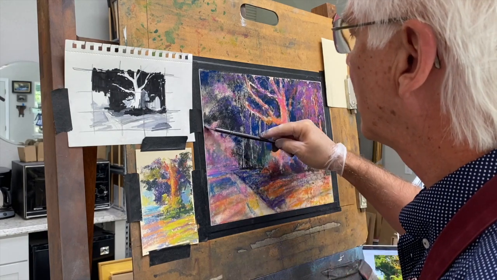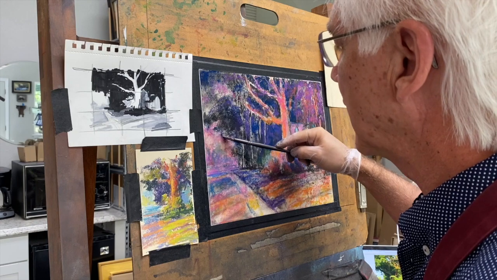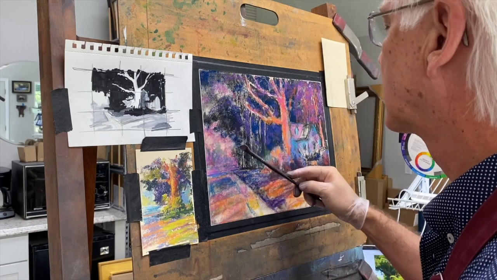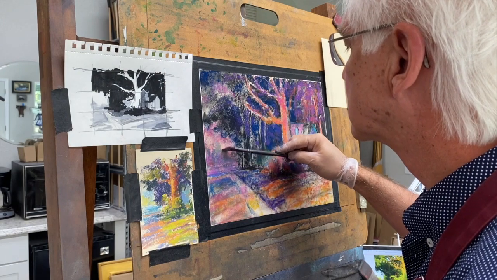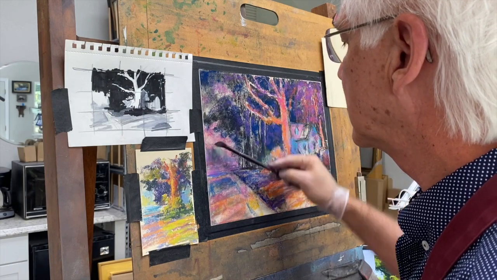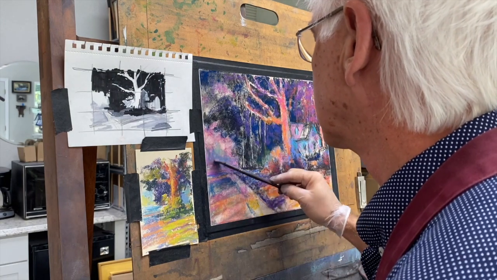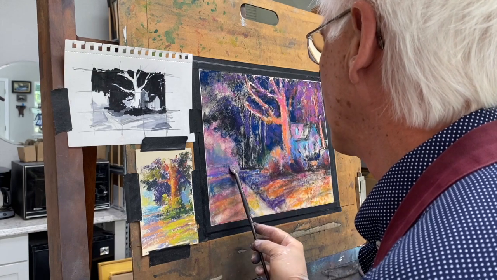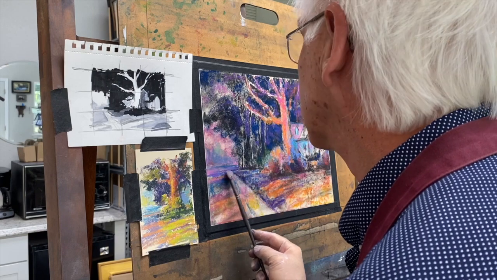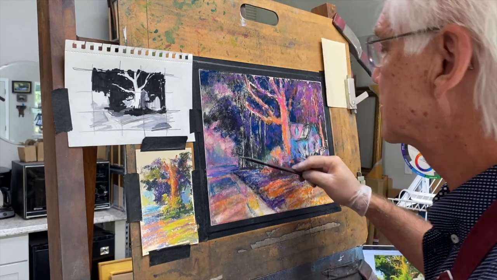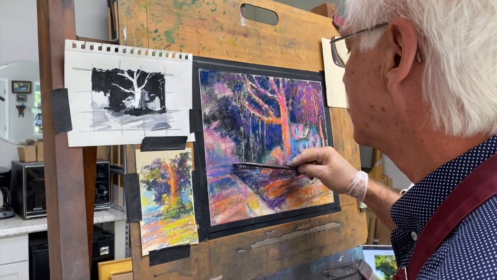I am at this point thinking a little bit about edges, particularly getting those soft edges when I want a harder edge. Sometimes I'll even go back into the area to establish a really hard edge.